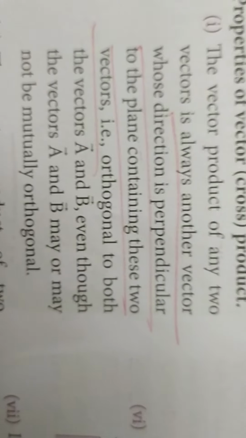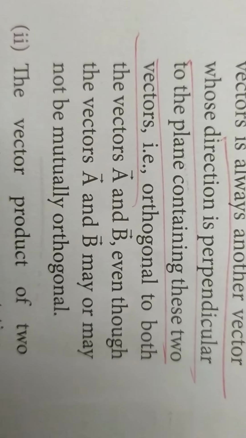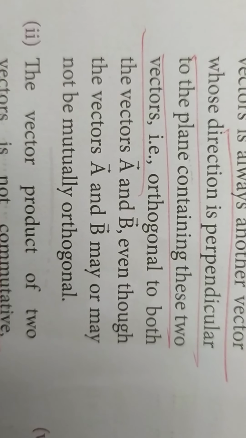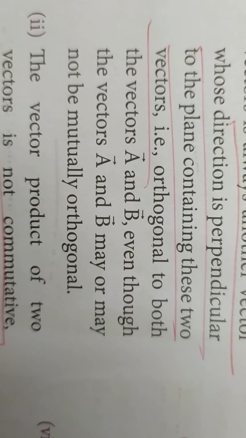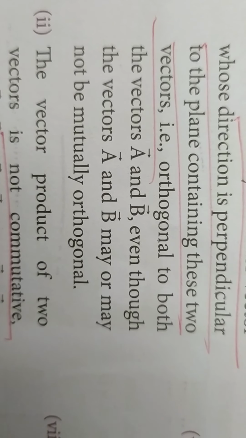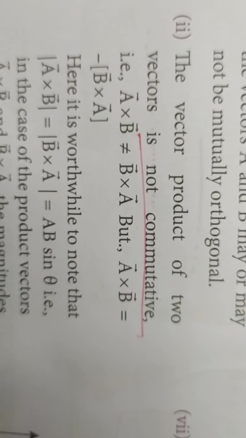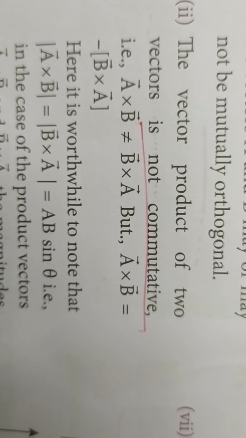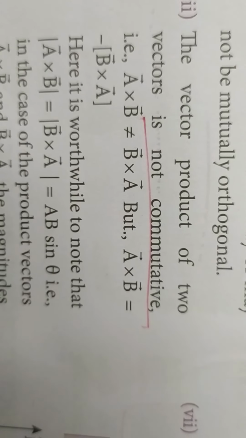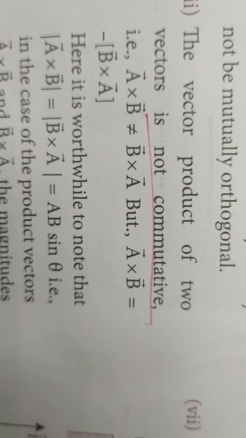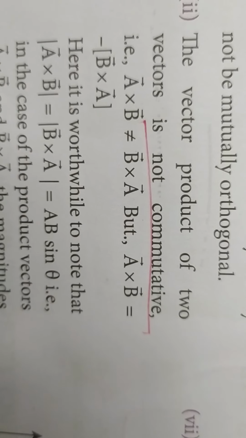Definition that will give you the first property. Here, the A vector and B vector can be orthogonal to each other, or may not be mutually orthogonal. When you take A vector and B vector, they can be orthogonal or may not be orthogonal. And the vector product of two vectors is not commutative, because A vector cross B vector is not equal to B vector cross A vector, but the sign will be changed.